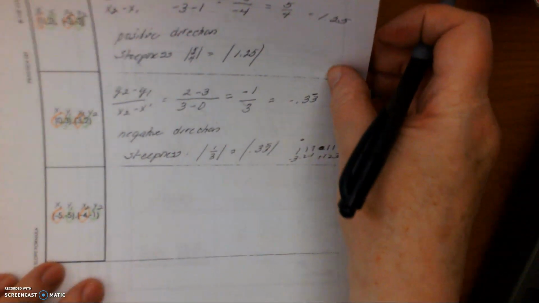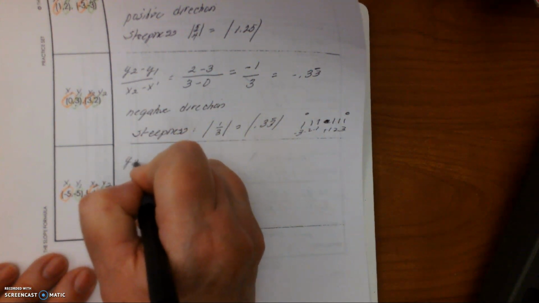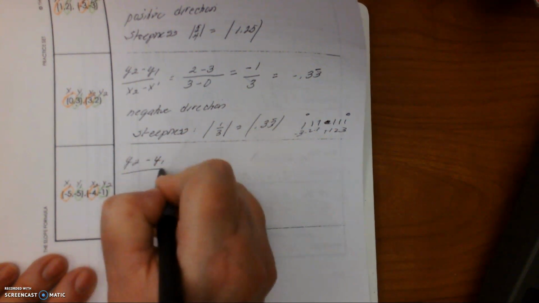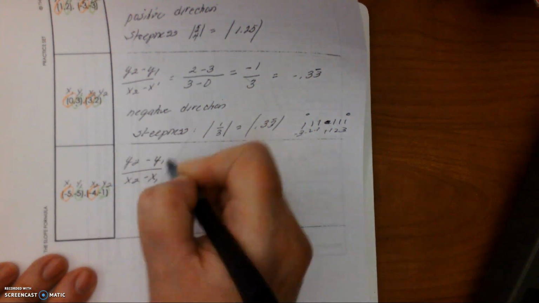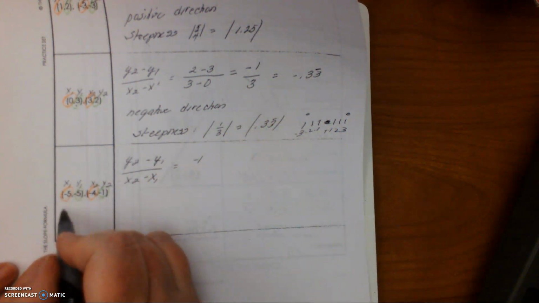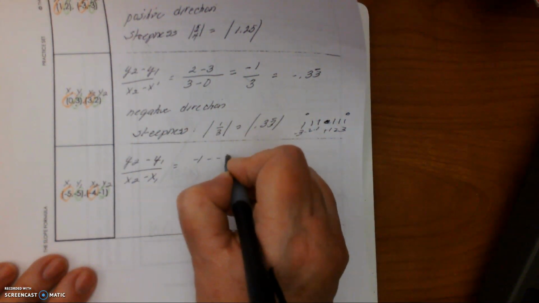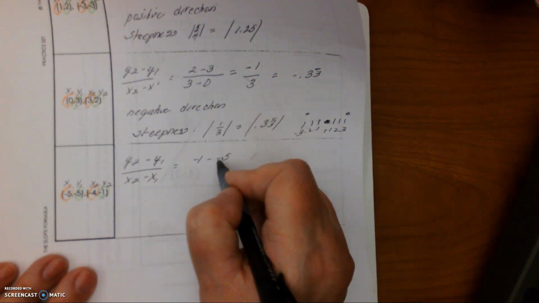Okay? And then the last one equals y2 minus y1 over x2 minus x1. y2 is negative 1, y1 is negative 5. So remember, minus negative 5.